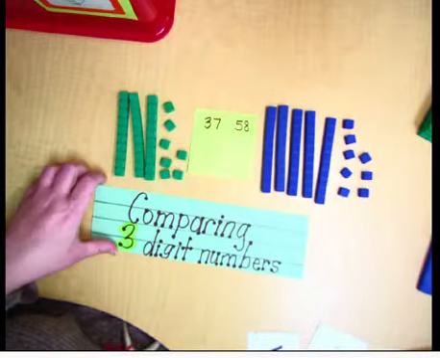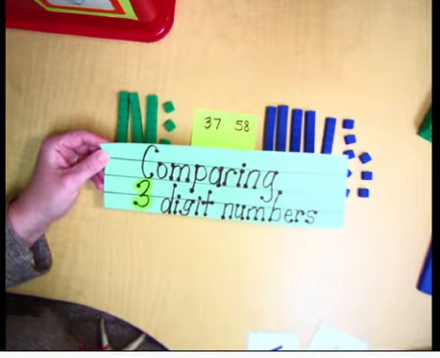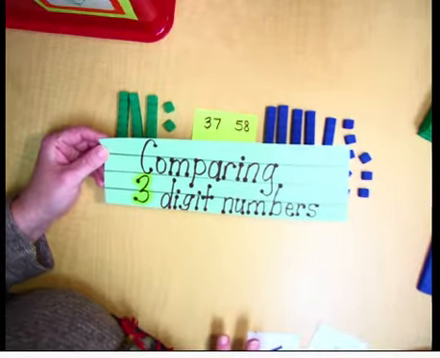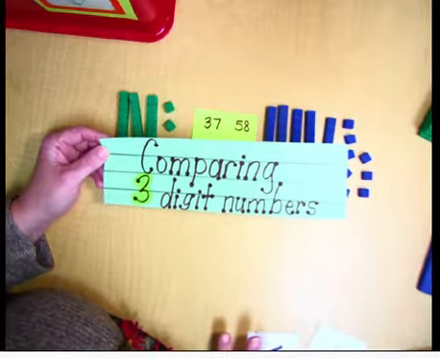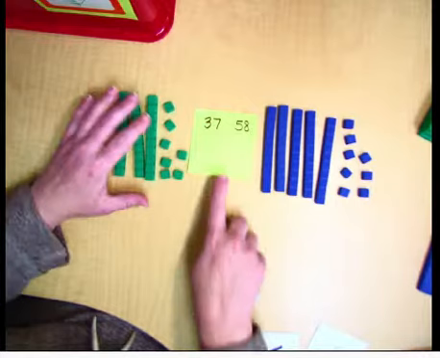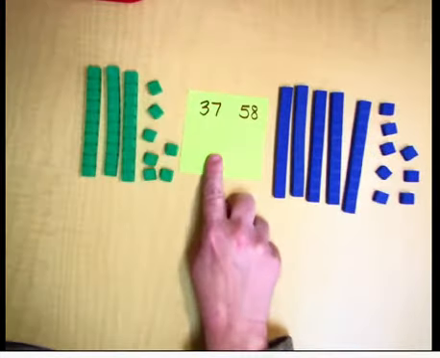Mathematicians, today we're going to talk about comparing three-digit numbers. Our goal today is to be able to decide or determine which number is larger and smaller in three-digit numbers. We're going to start with a review of comparing two-digit numbers. So we're going to compare 37 and 58.